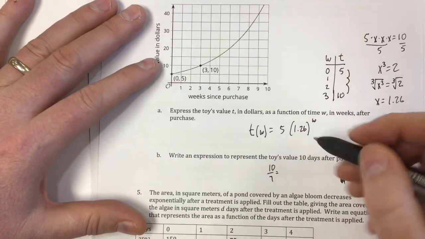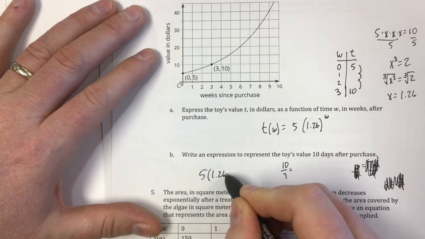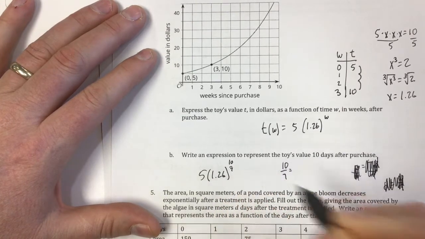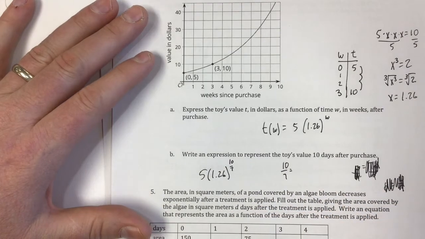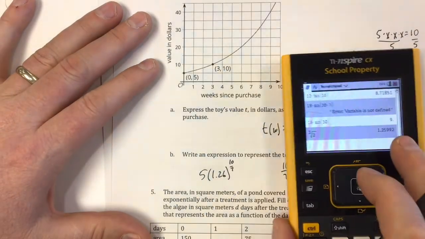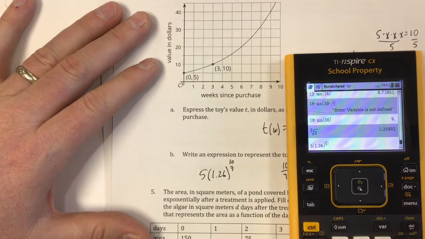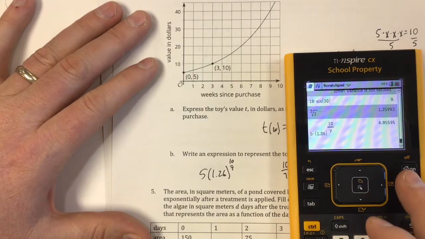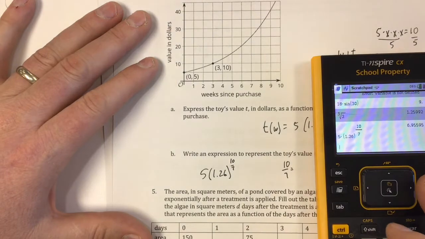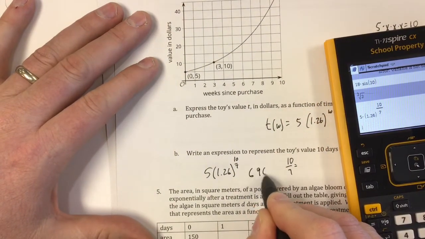So then we could take our model and write 5 times 1.26 to the 10/7 power, because I know 10 days is 10/7 weeks. And then we can use our calculator, and we're going to do 5 times 1.26 to the 10/7 power. So the value after 10 days is $6.96.